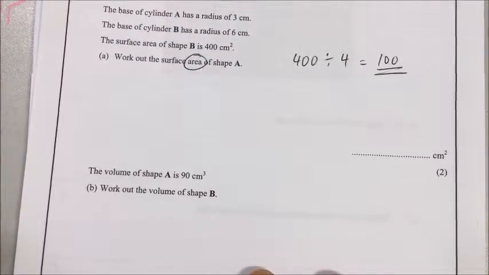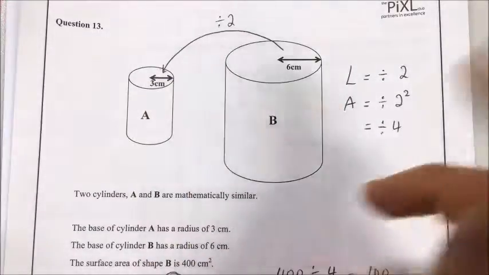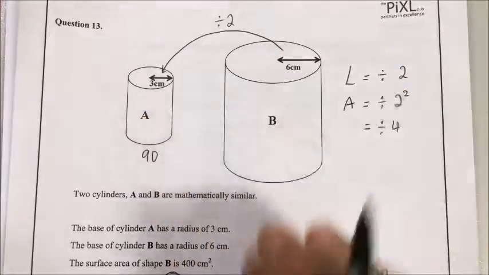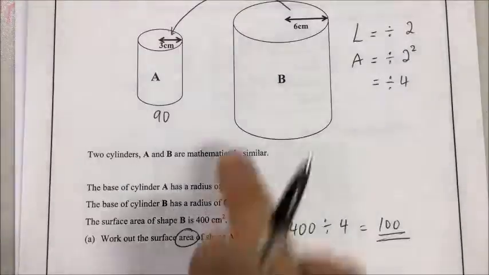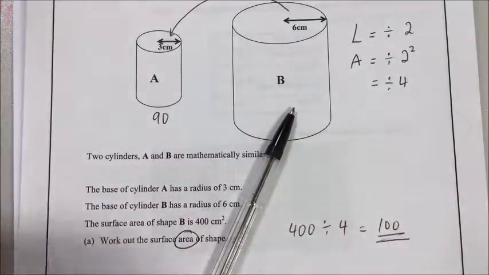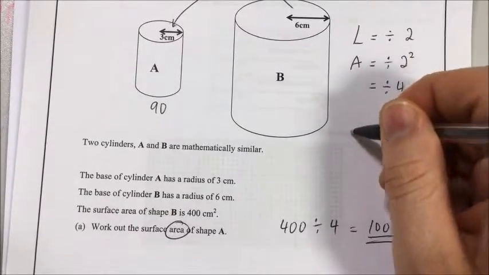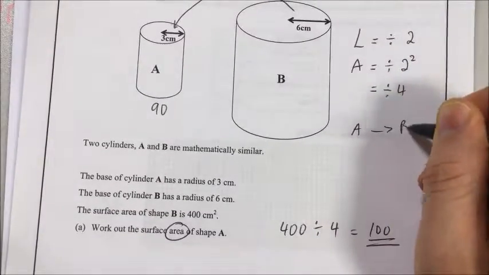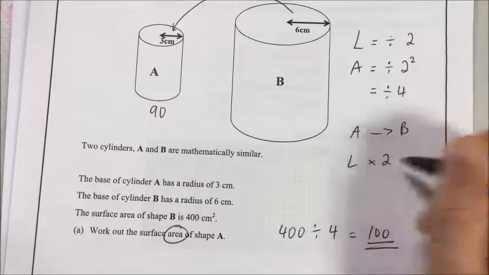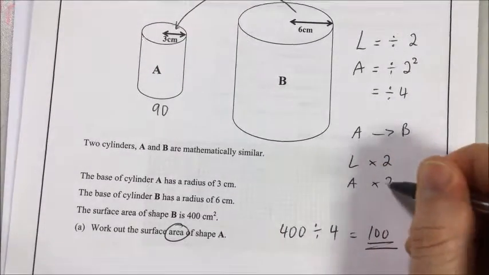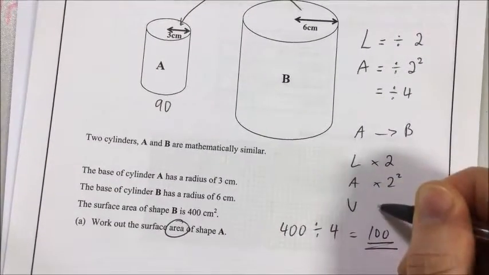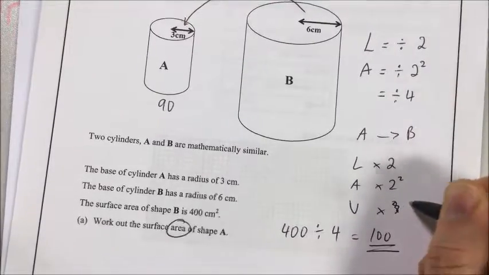Okay, so the volume of shape A is 90. Work out the volume of B, so work out the volume of this. So that's the 3D space it takes up. So to go from A to B, the length you times by 2, the area you times by 2 squared, and the volume you times by 2 cubed.